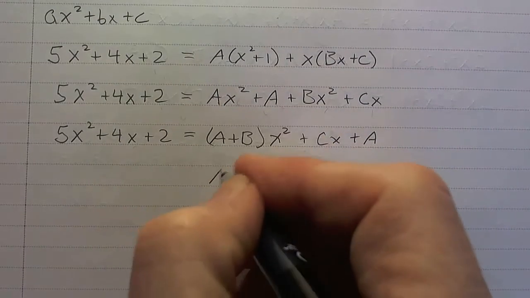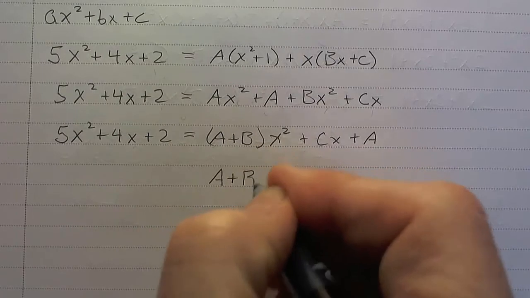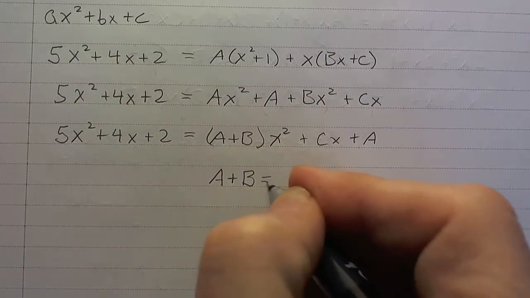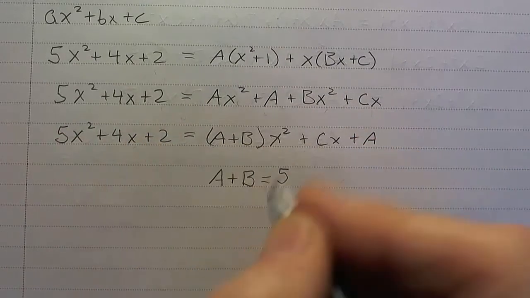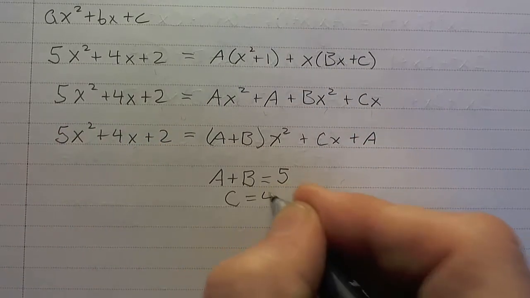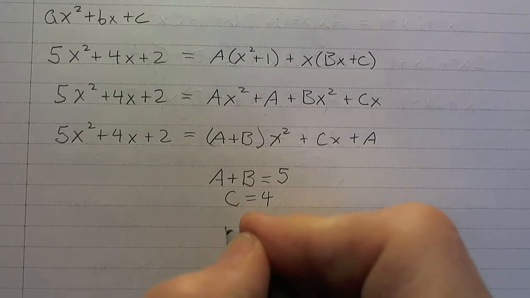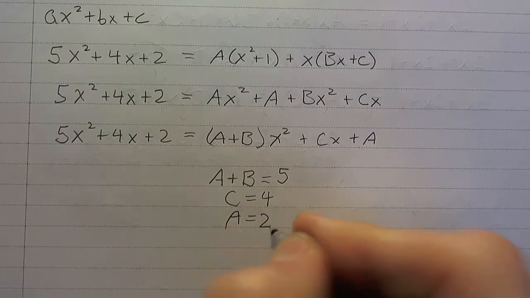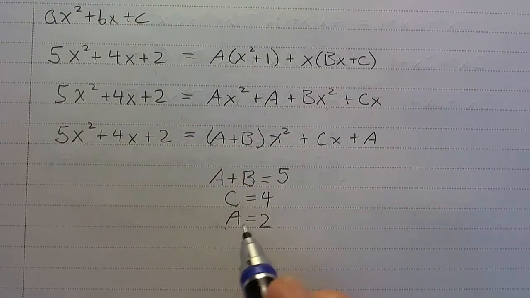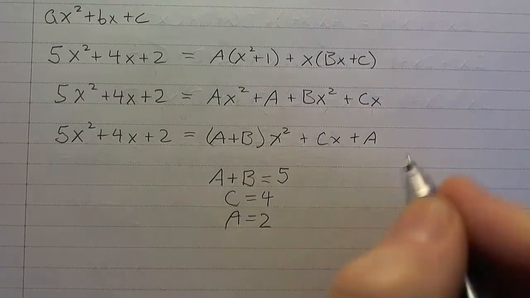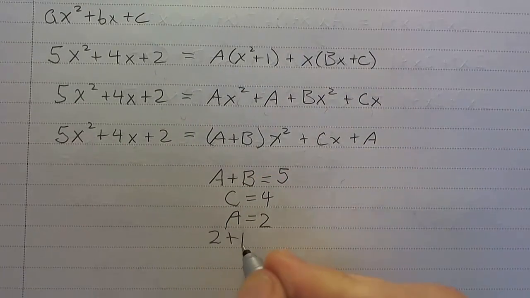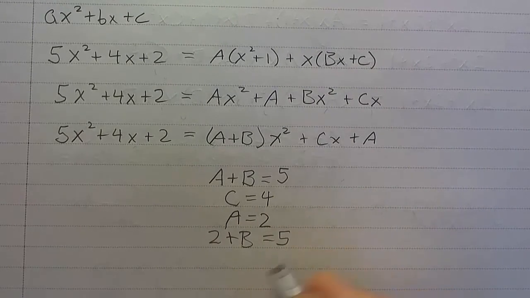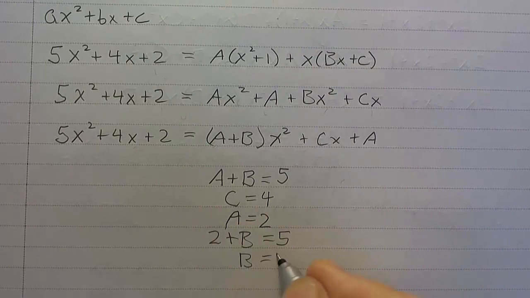Okay, so now we have a plus b is going to need to equal 5. c equals 4. And a equals 2. Oh, that works out nicely. We already got a and c. Now I can easily get b because I've got 2 plus b equals 5. That means that b is equal to 3.